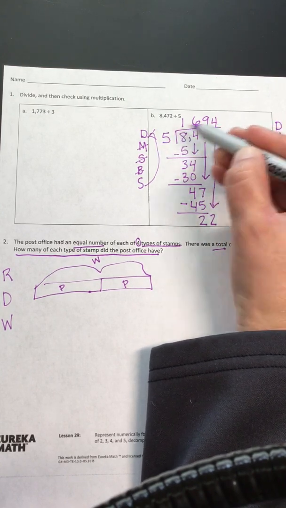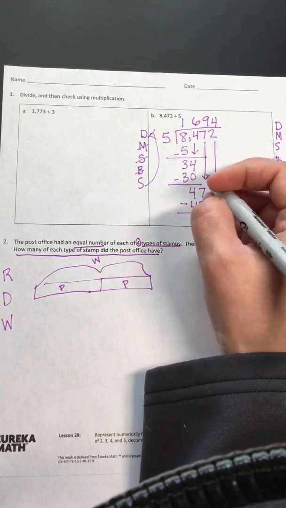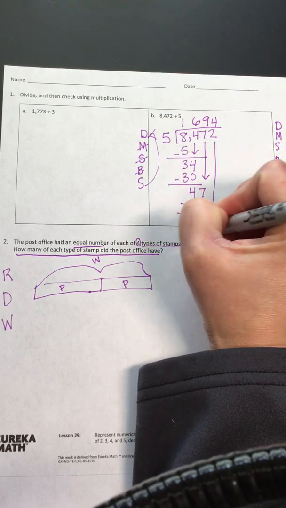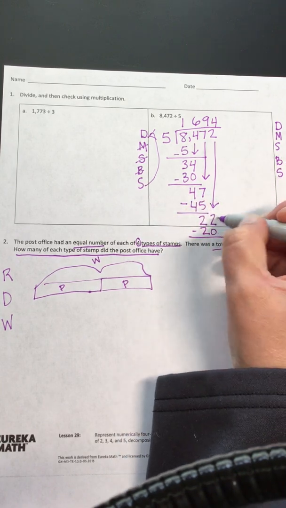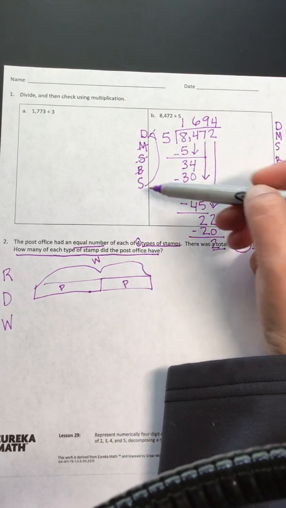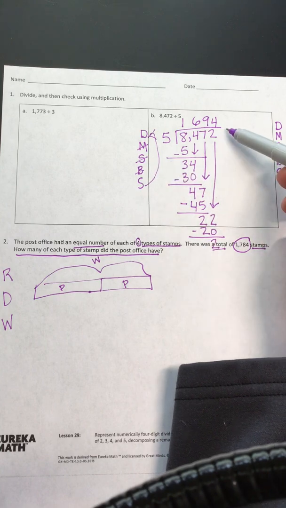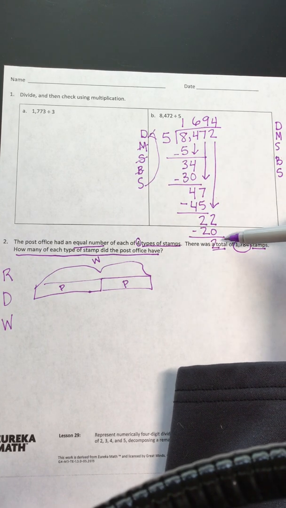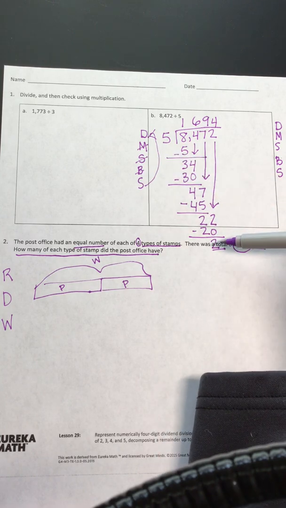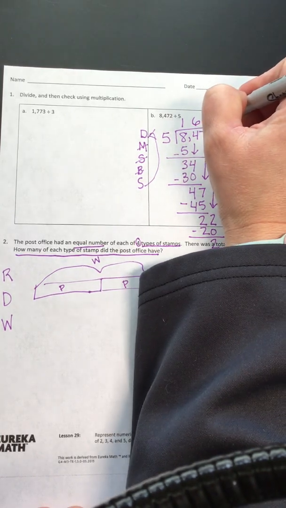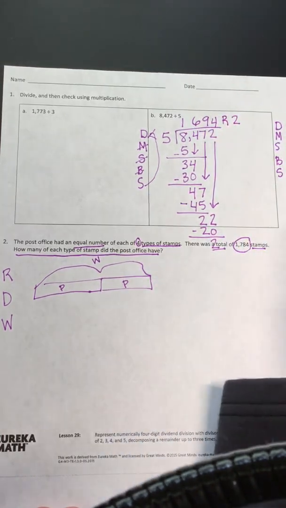So I'm going to multiply. 5 times 4 is 20. Now I'm going to subtract. 22 minus 20 is 2. Can I bring anything else down? I cannot. Can I start over? No. Can 5 go into 2? No. So now I have a remainder of 2.